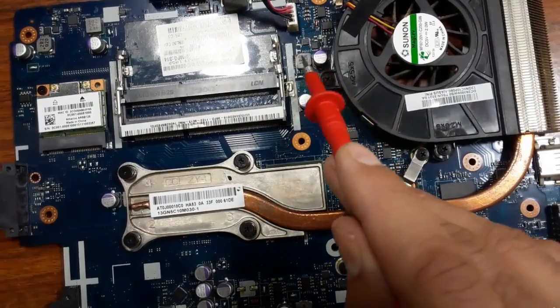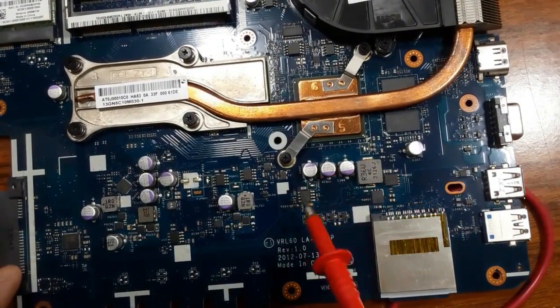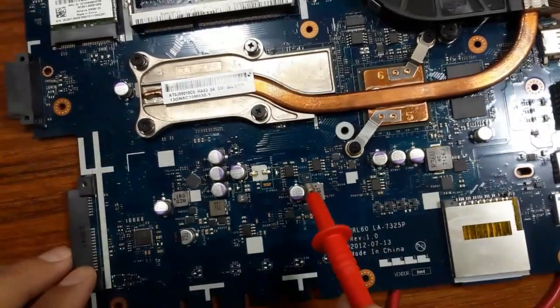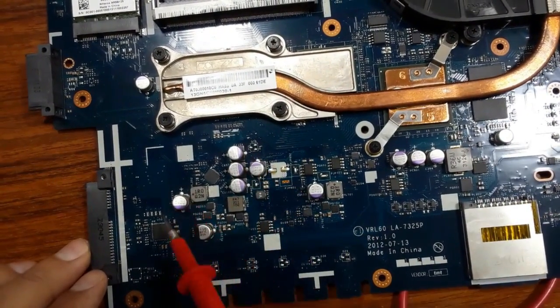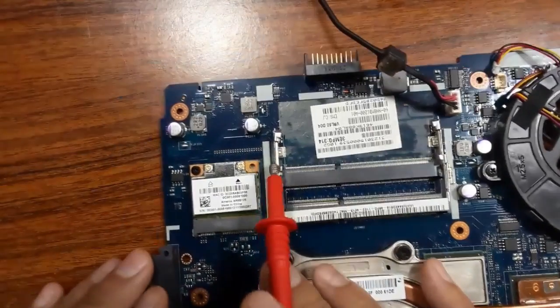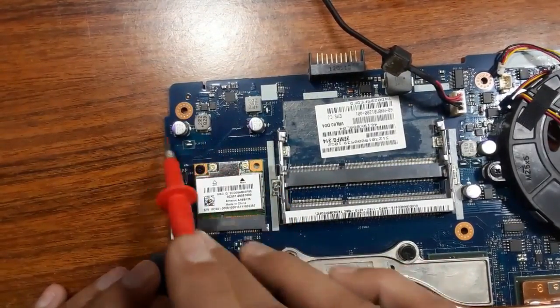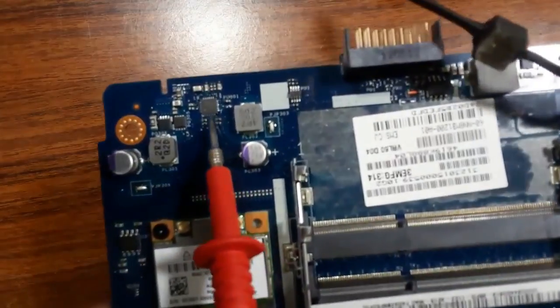As you can see, here we have one circuit. Here we have another circuit. Here this is another circuit. We have here another circuit. Here also we have another circuit. So here also we have another circuit here. We have a power management IC, as you can see.